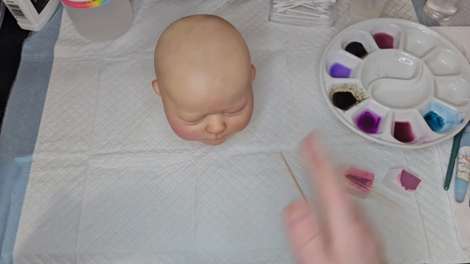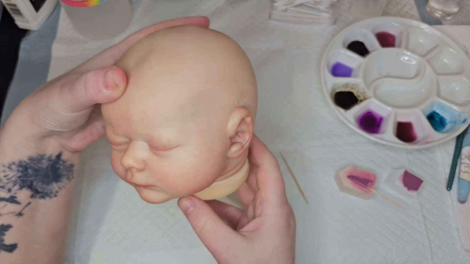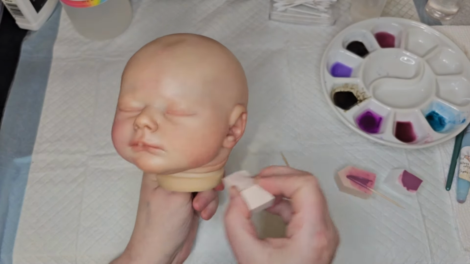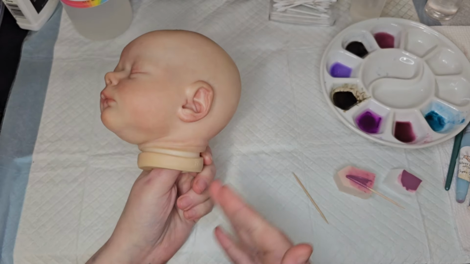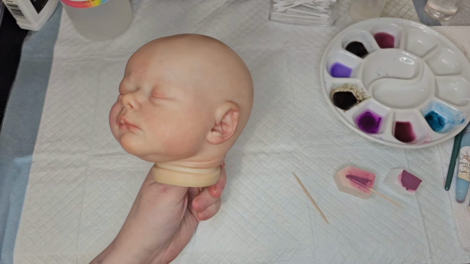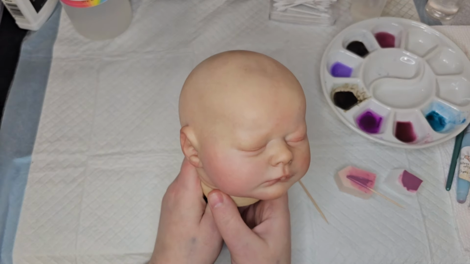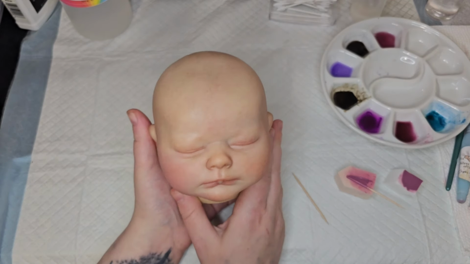So that is something that we do through the whole process. And again, there is no magic number. That's something that I'm looking at every time I'm doing a layer, saying, okay, are these creases dark enough, or do I need to add more? And at the end, everything gets a good once-over: what else does this baby need?